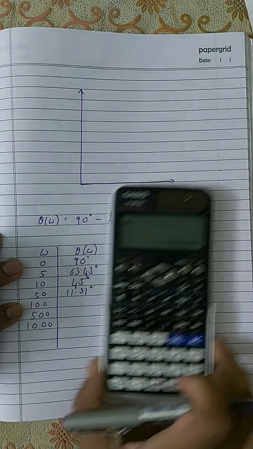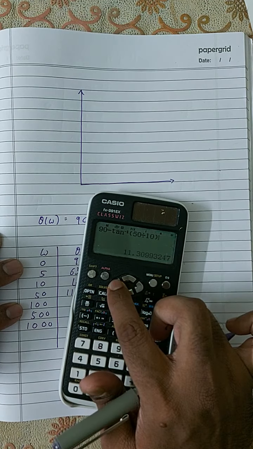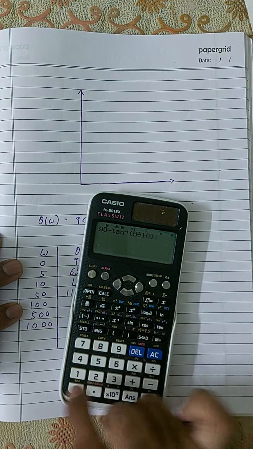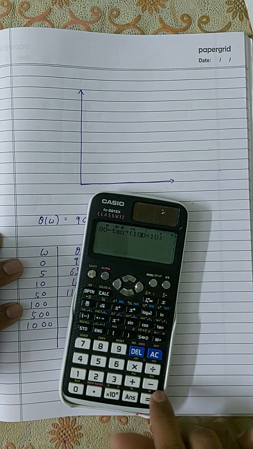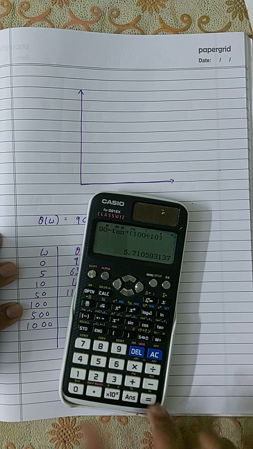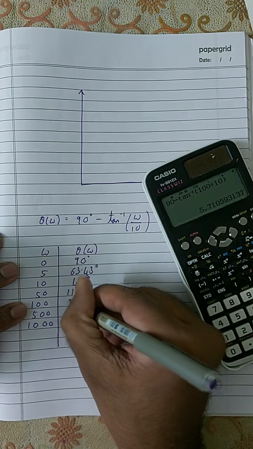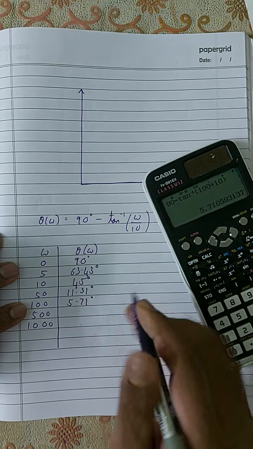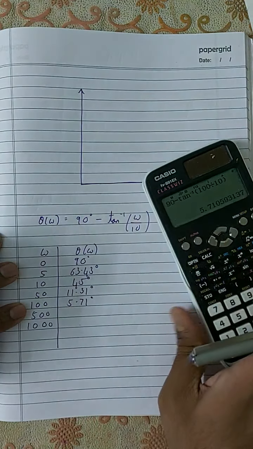11.31 degree. Next is 100. So it will be 90 degree minus tan inverse 100 by 10, and you will get 5.71. So here it is 5.71 degrees. See, the degree is getting small. The phase angle is getting smaller and smaller.